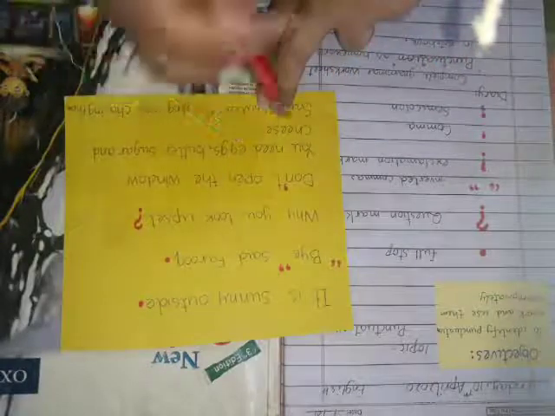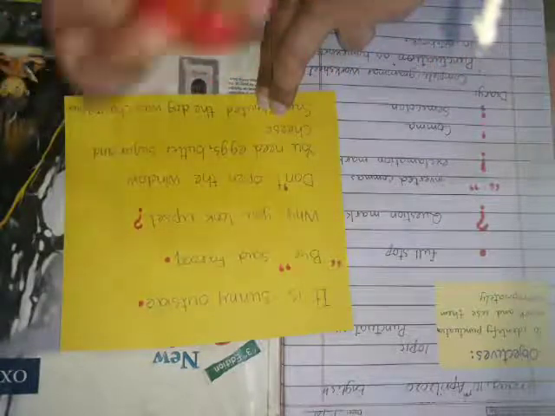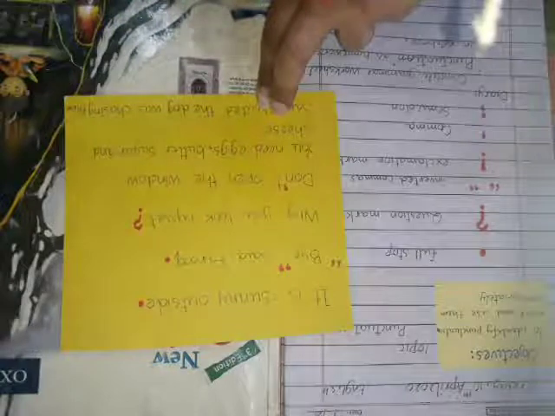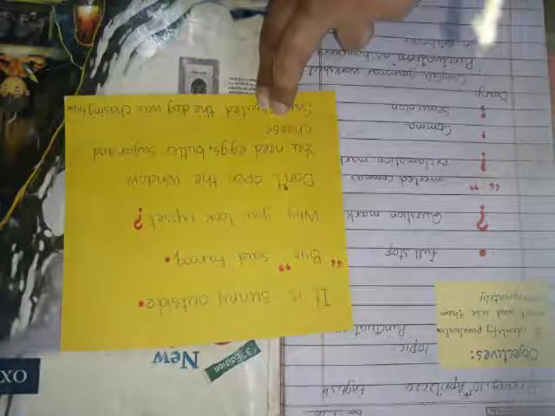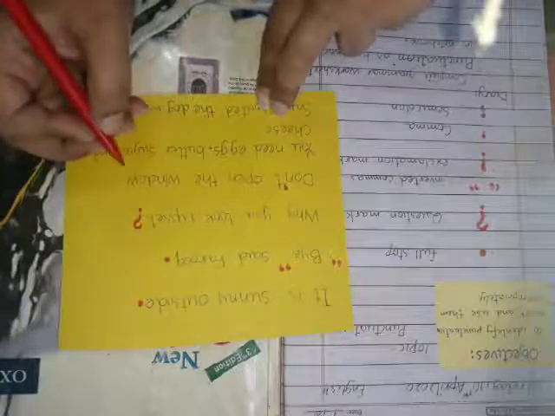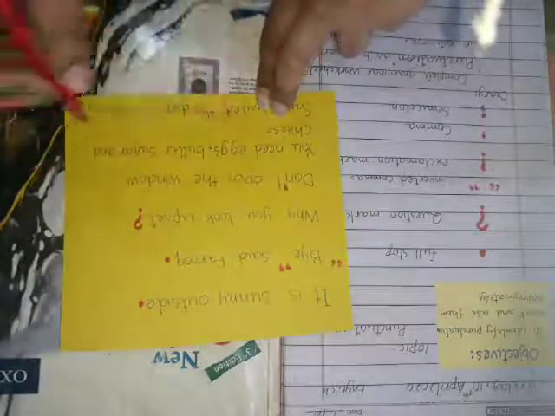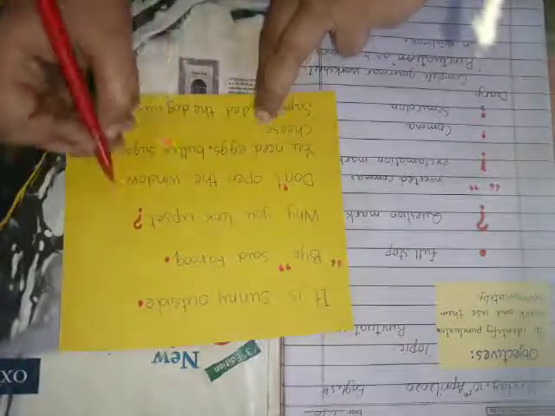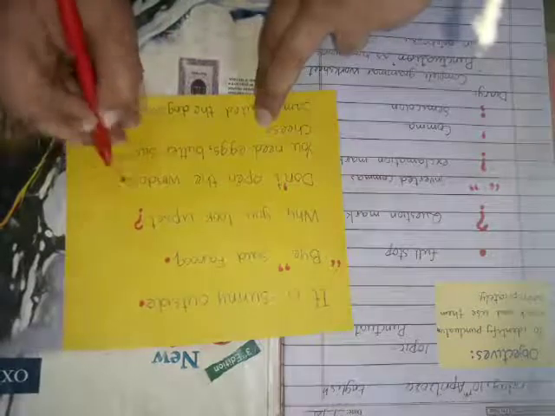Amina's coloring pencils. So Amina's coloring pencils, Amina की belonging है, Amina की possession है, so that's why we will use Amina's with an apostrophe, and then it will indicate the belonging of Amina. Don't open the window. Again, at the end we will put a full stop.